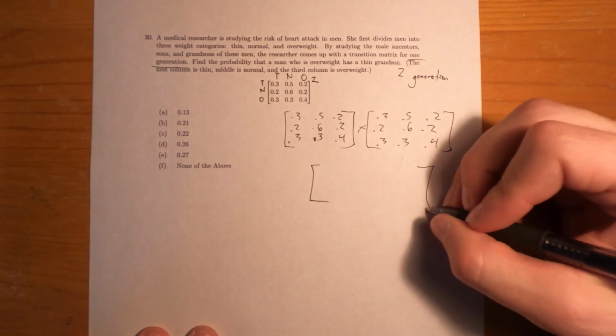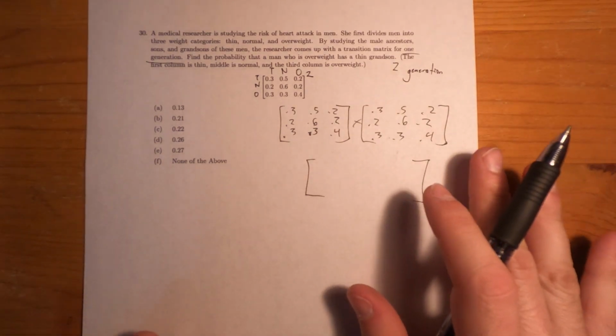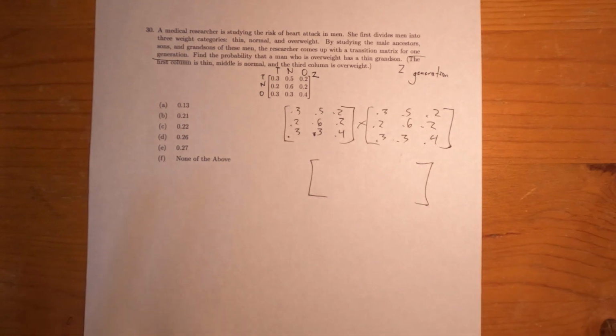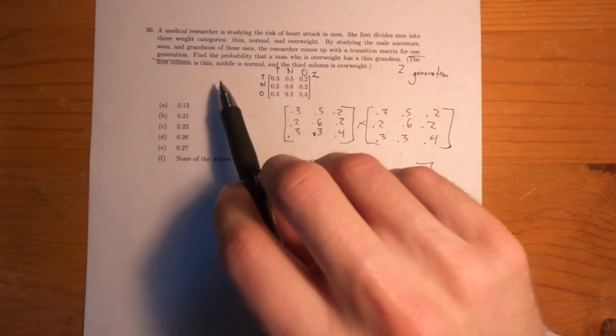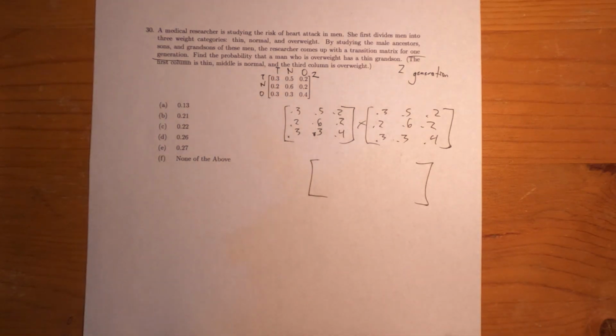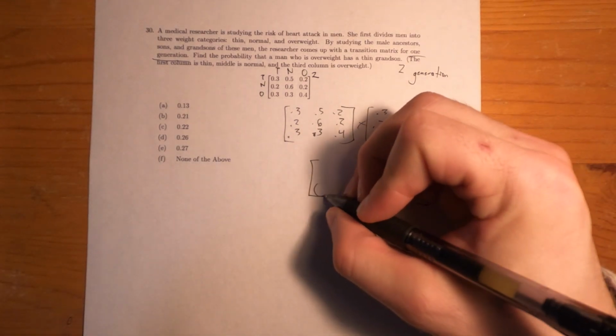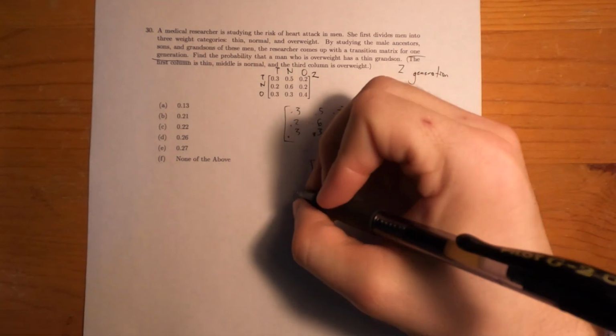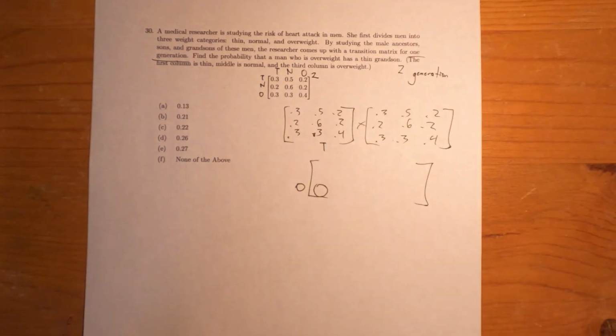So remember, rows by columns. We know we need the probability that a man who is overweight has a grandson that is thin. That would be this value, the bottom left value, because it's from overweight to thin.